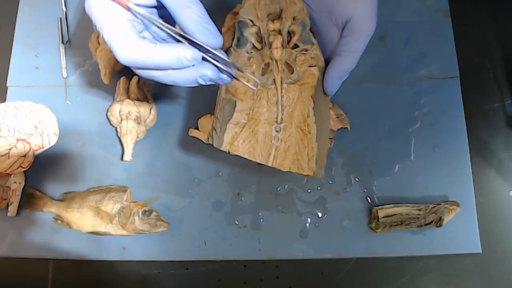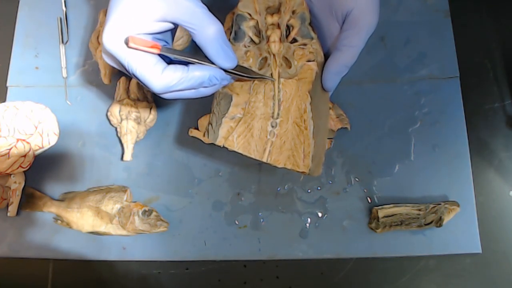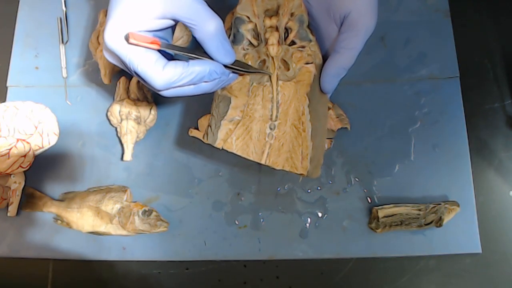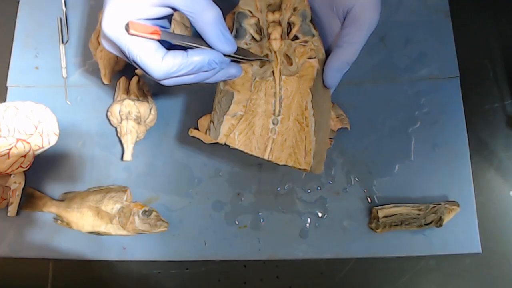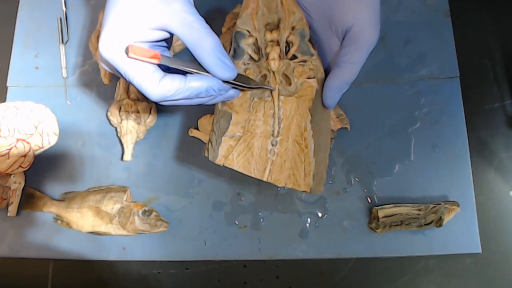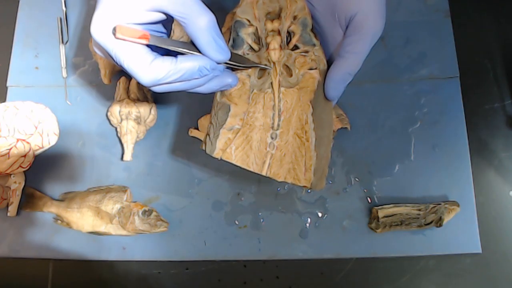So we insulate our large axons with myelin sheaths. Those myelin sheaths will continue up into the brain from the spinal cord and along this posterior section of the brain. And so that's why it's called the myelencephalon, because there are myelin sheaths still retained within this portion of the brain.